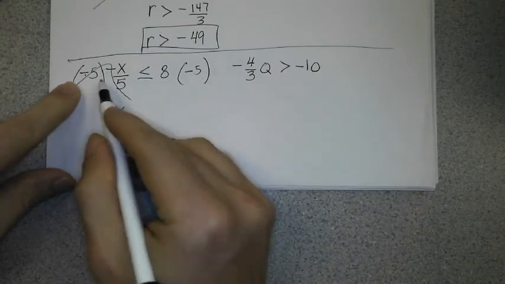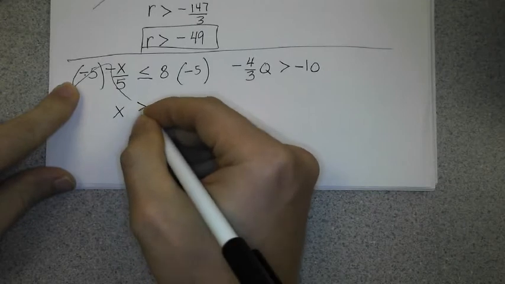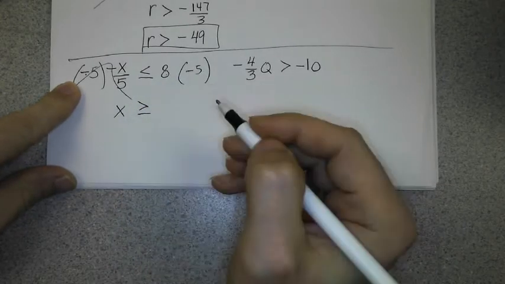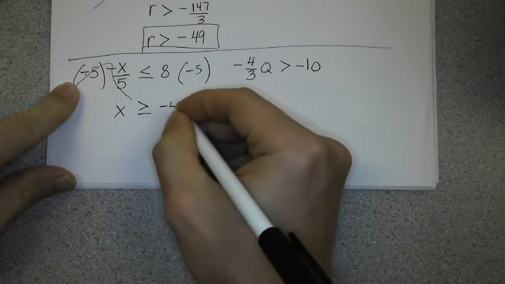Since I multiplied by a negative, I'm going to flip this sign. So it's going to go like that. And 8 times negative 5, that's going to be negative 40.